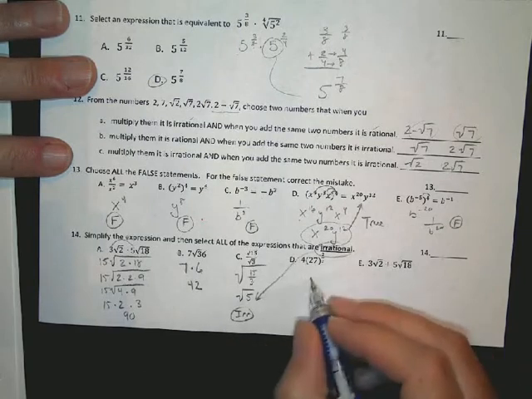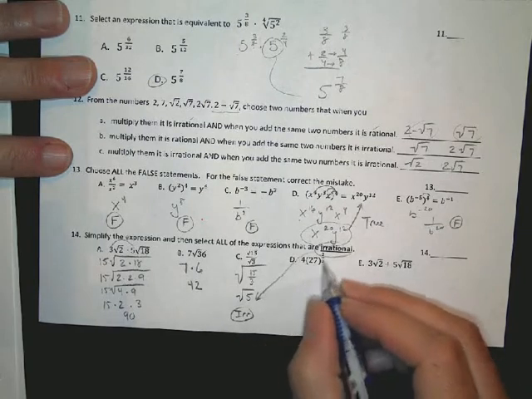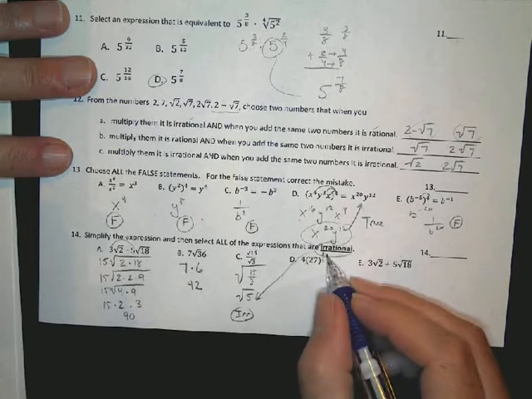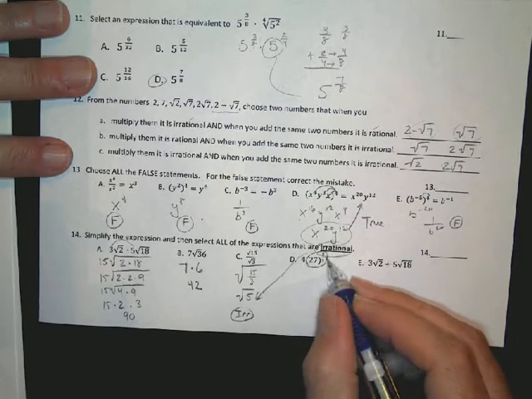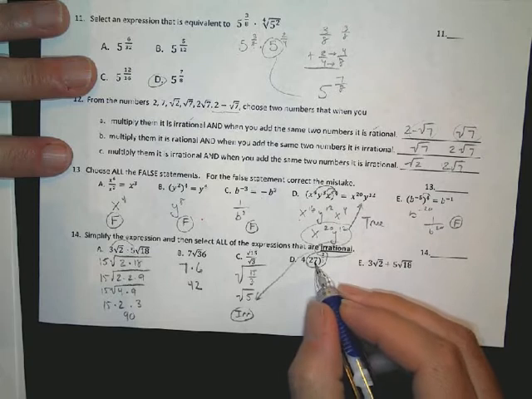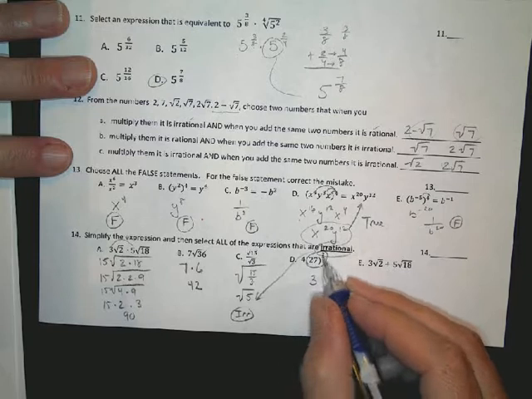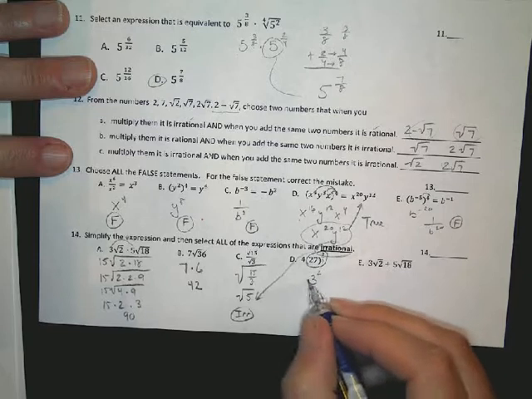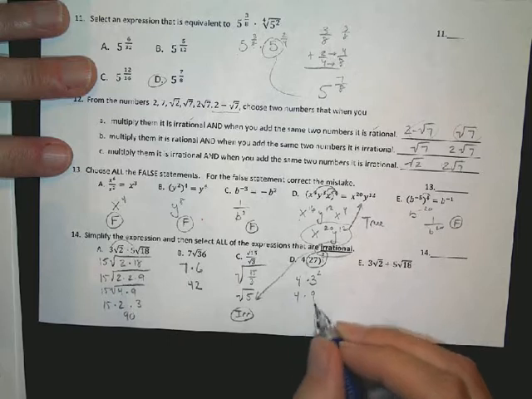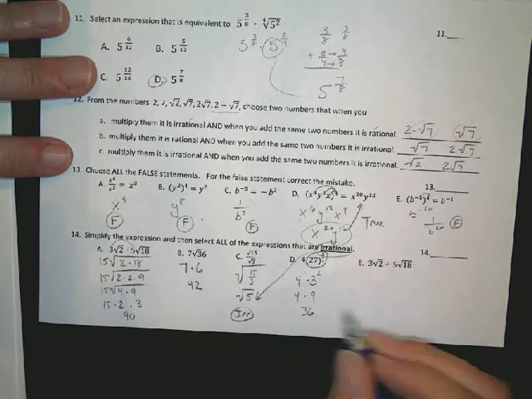The next one, I have 4 times 27 to the 2/3 power. So the first thing to do is do this 27 to the 2/3 power. This happens a lot here. So 3 times 3 times 3, so the cube root of 27 is actually 3. And 3 squared is because of that. 4 goes out in front. I keep the 4. And 3 squared is 9, and 4 times 9 is 36.